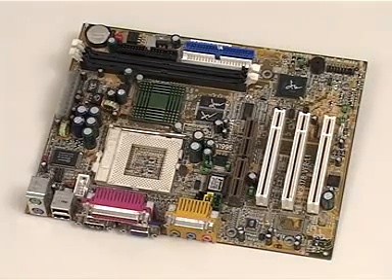Welcome to the demonstration on motherboard architecture. In this demonstration, we will identify the different components on the motherboard and their respective functions.